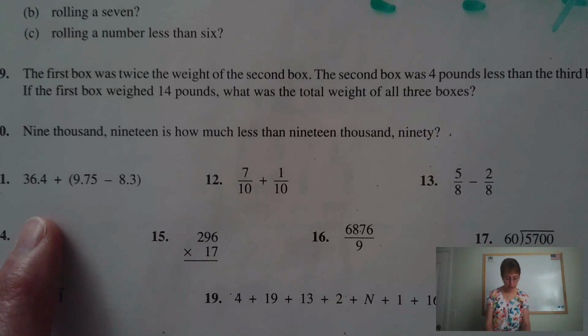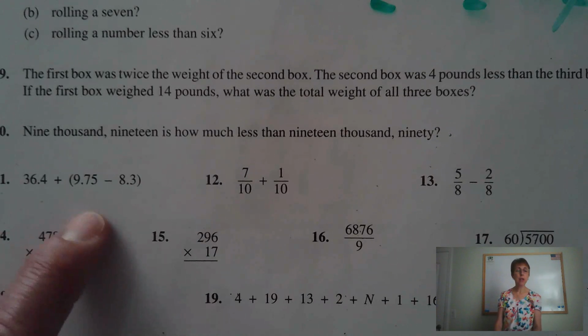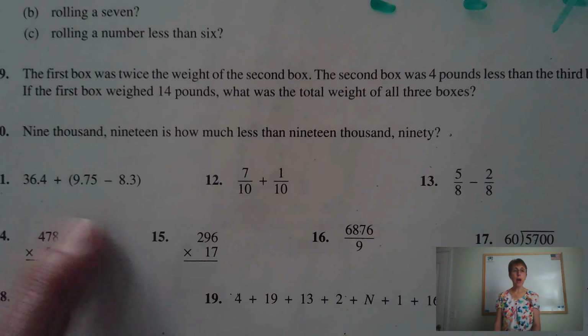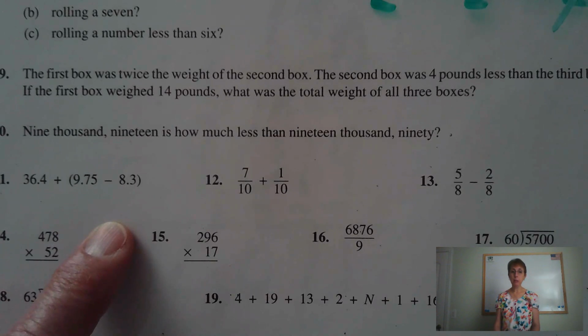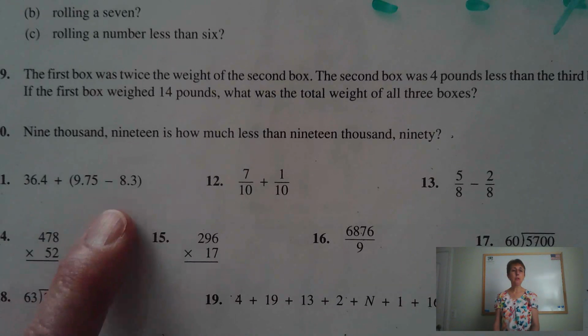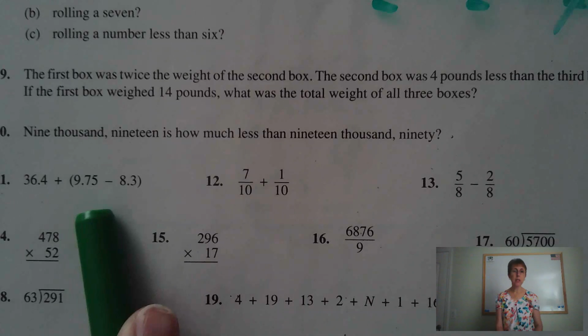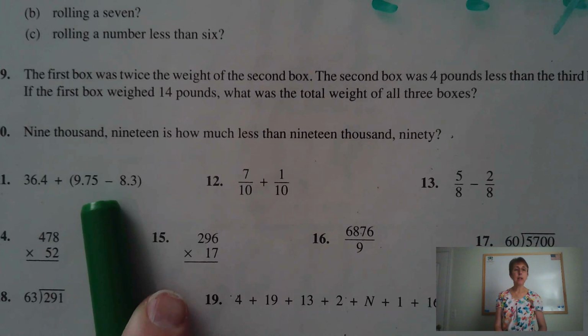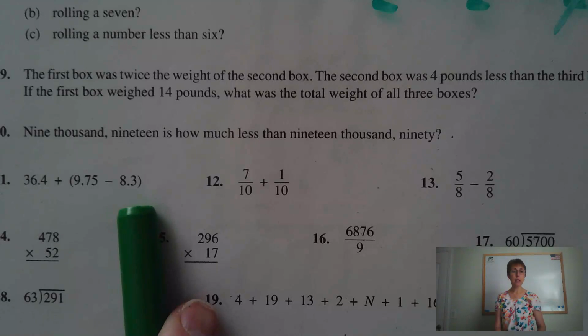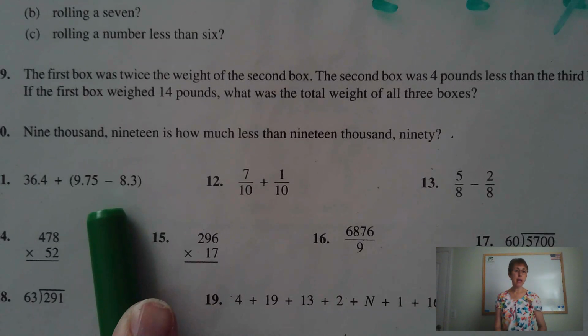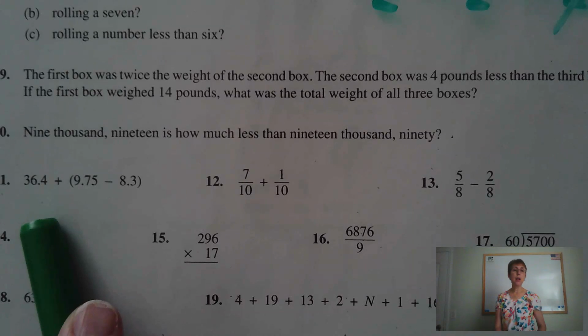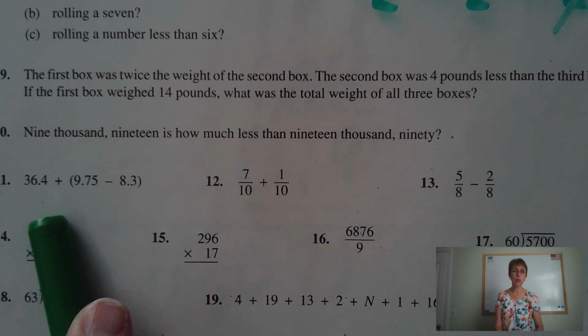But again, number 11, you have 2 different things you need to remember. You have parentheses being used here in this equation. Remember, any problems in parentheses must be done first. The work in parentheses always gets done before the rest of the problem. So you need to work this out first: 9 and 75/100 minus 8 and 3/10. Then after you get that answer, you can add that to the 36 and 4/10.